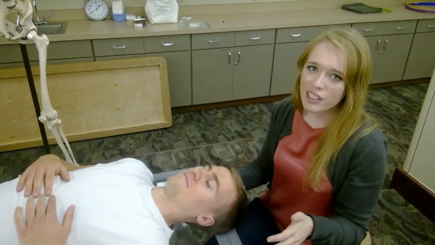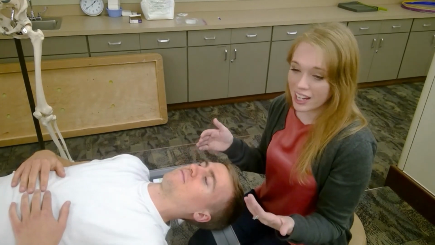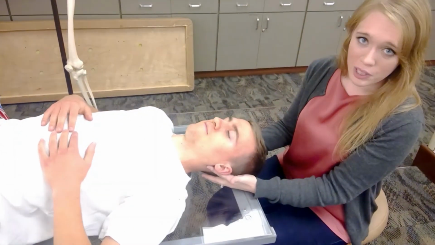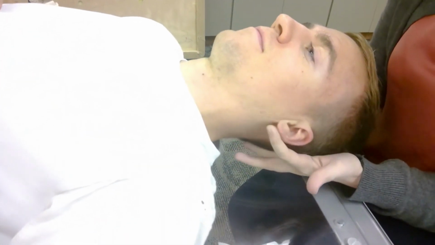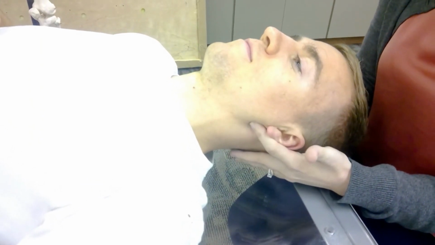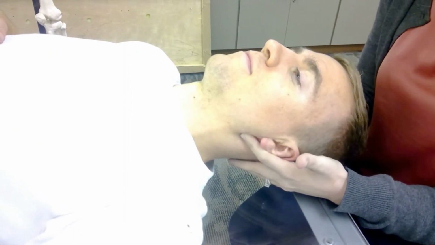All right, so now we're going to try to explain a little bit more about the anterior tender points and what that is. So what we're going to do is we start out with finding C1. So you'll follow up the jawline up here, and then just a little bit lower than that should be the C1 transverse process.